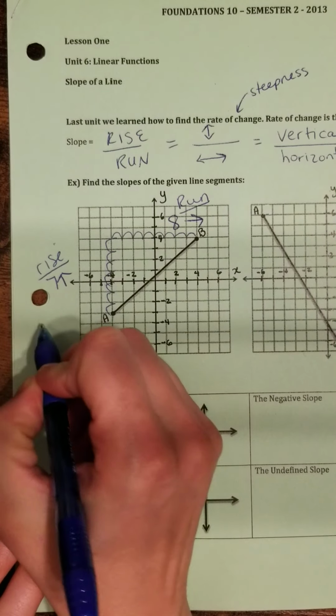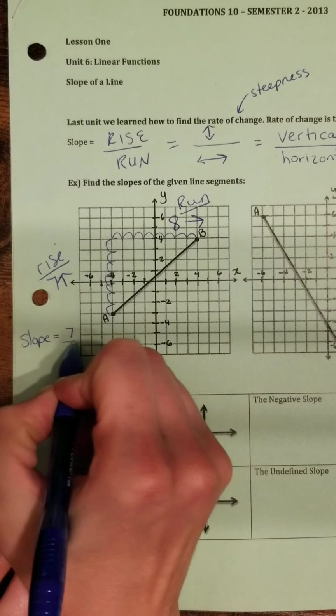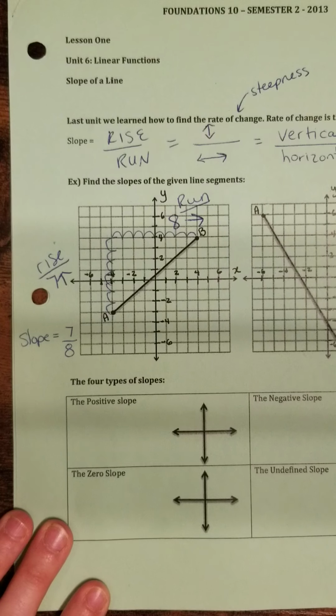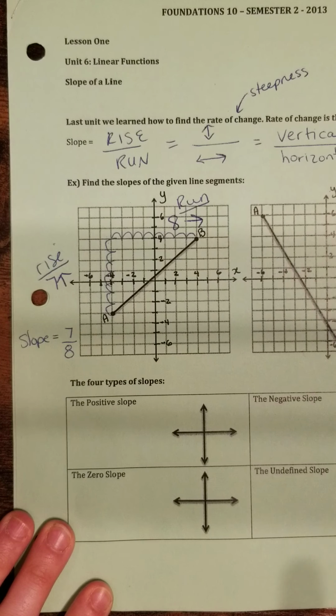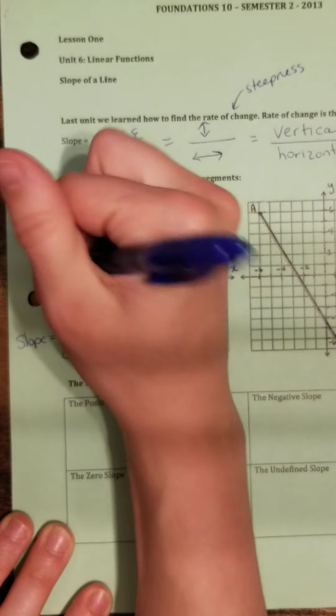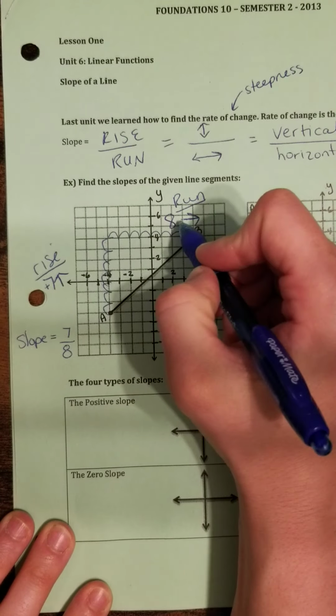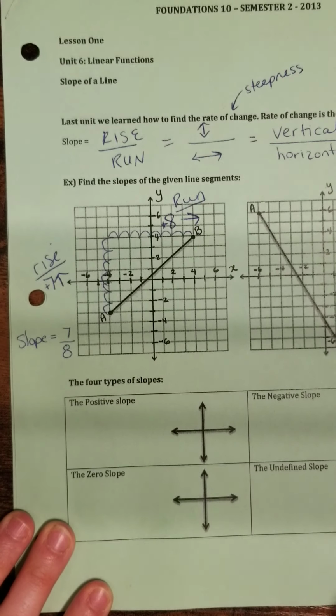So your slope, therefore, is your rise, 7 up, divided by your run, 8. And they are both positive because going up is positive and going to the right is also positive.